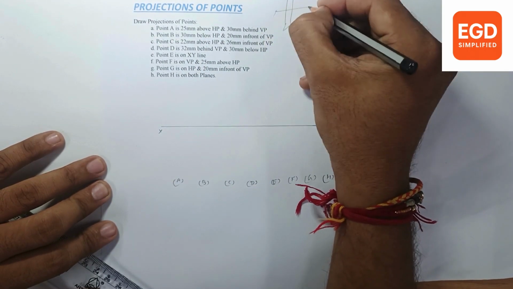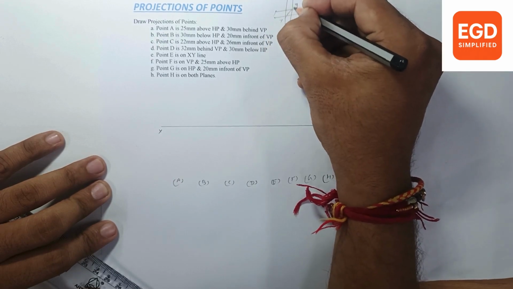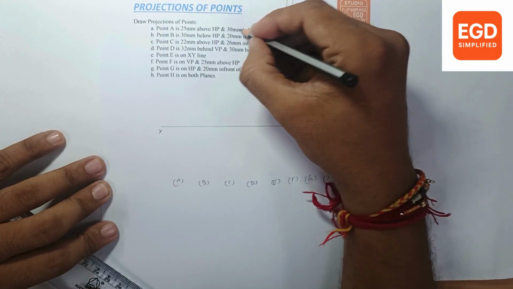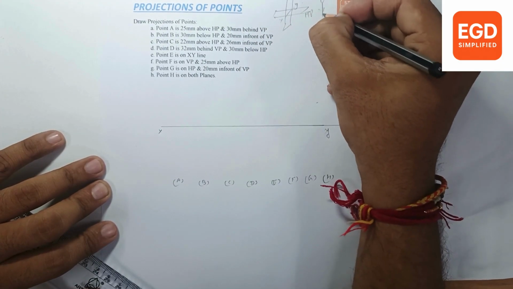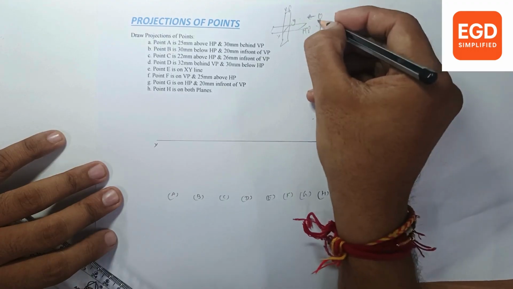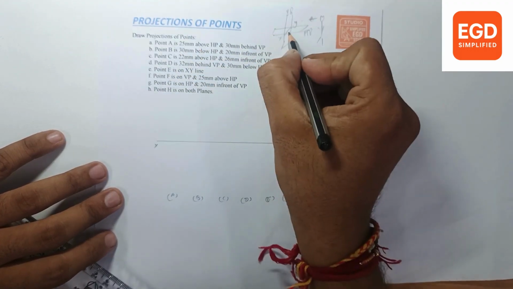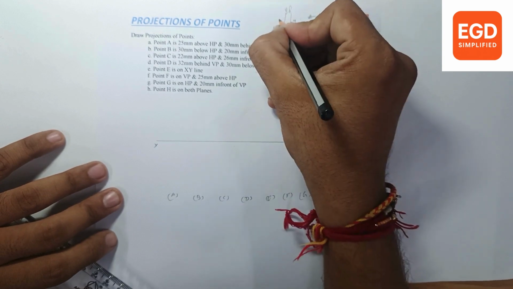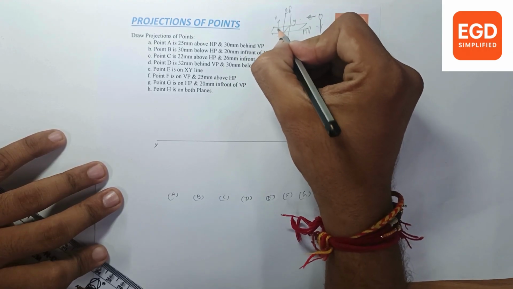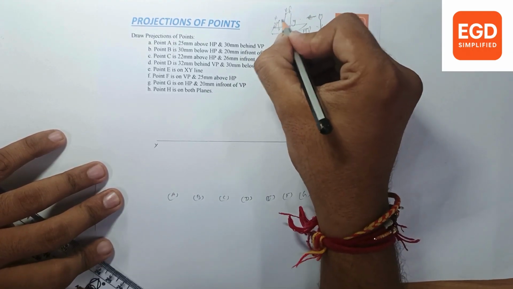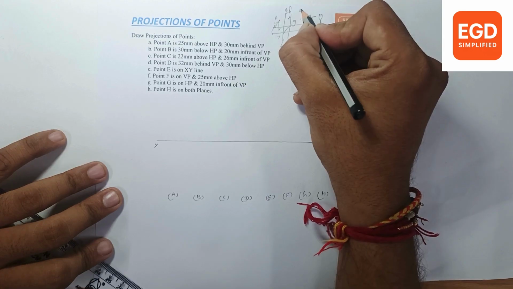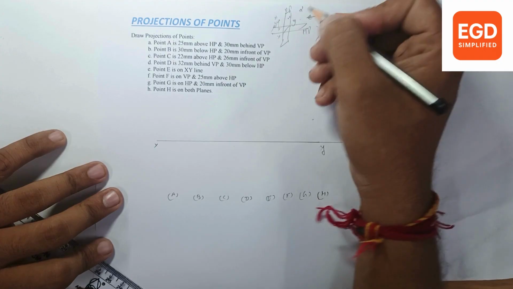This means we have two planes. This is our XY line, HP and VP. Point A is 25 mm above HP and 30 mm behind VP. The observer will always see from this side. So point A is 25 mm above HP and 30 mm behind VP, which means your point A is somewhere here. When we see from this side, we will see the point 25 mm above HP and plot it on VP. So VP will have the numbering A dash, because it is the second plane.